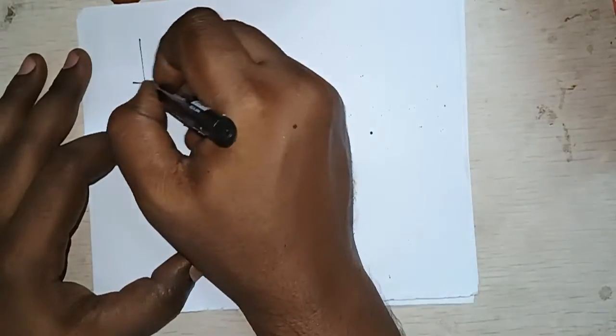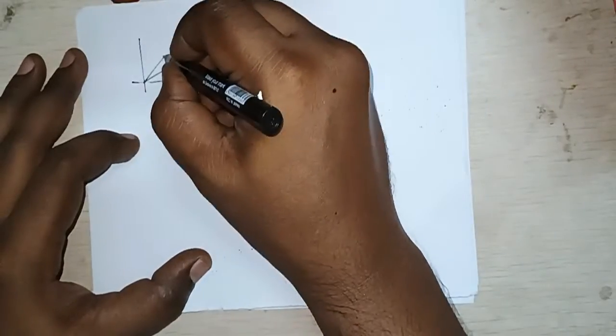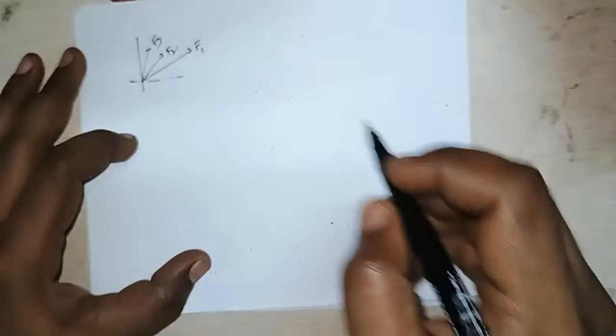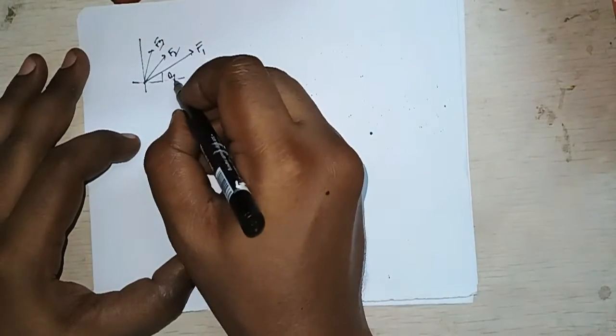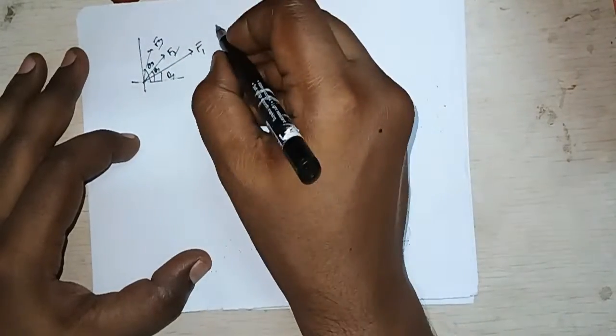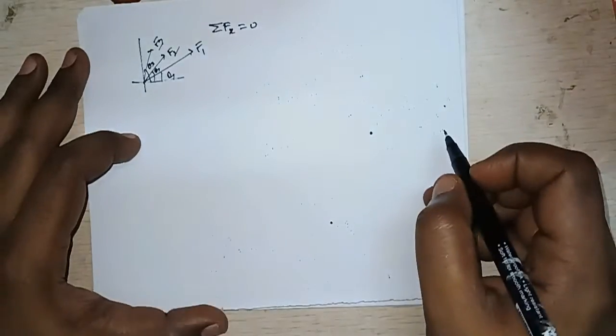Okay, let's take this one. This is F1, this is F2, and this is F3. And this is theta 1, theta 2, theta 3. Now sum of F of x is equal to 0. What you will get?